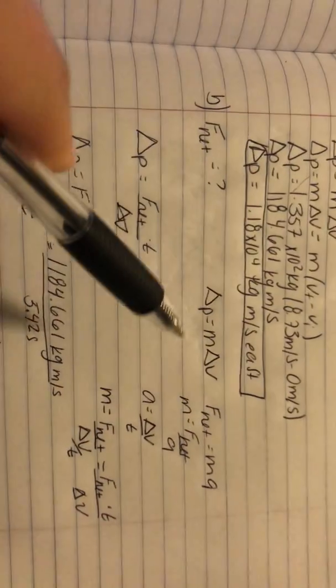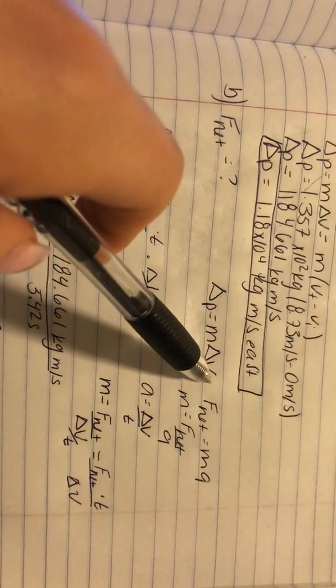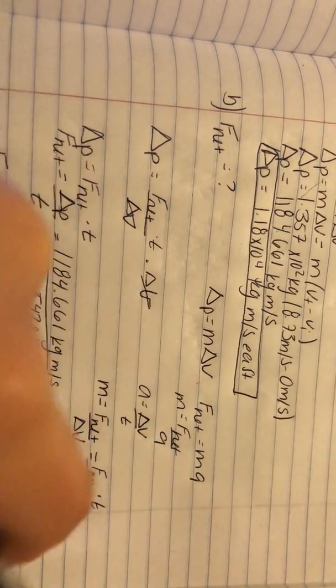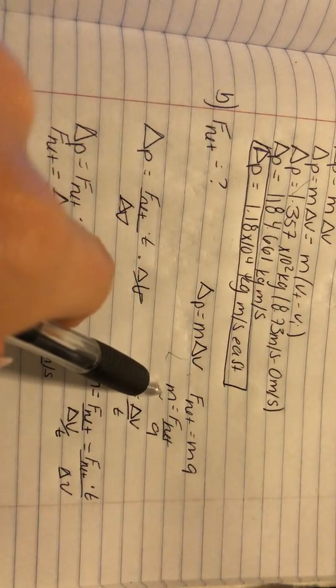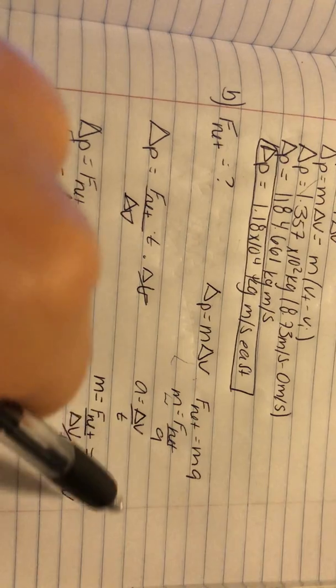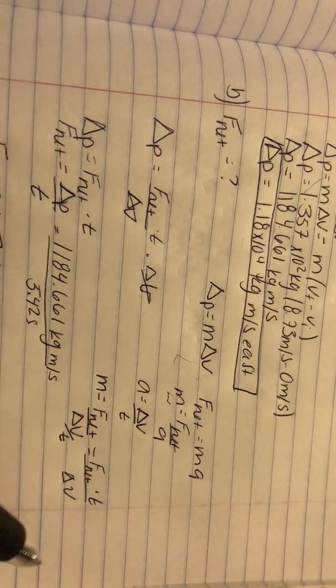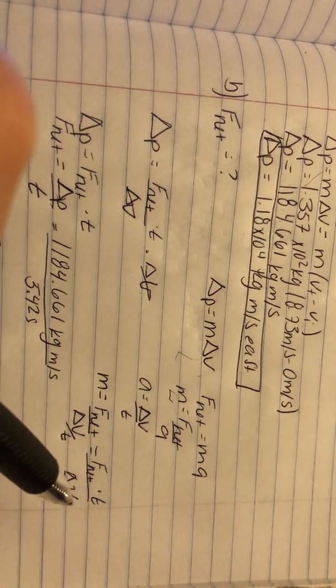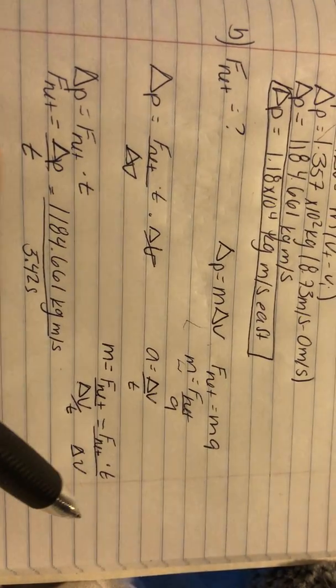So then part B asks to find the net force exerted on it. So here we know that the change in momentum equals the mass times the velocity, and F net is going to equal mass times acceleration. So if you solve this for M, switch it around, it's going to be the mass equals F net over A. And then A is going to equal the delta V over T. And then from there you can say that M equals F net over the delta V over T.